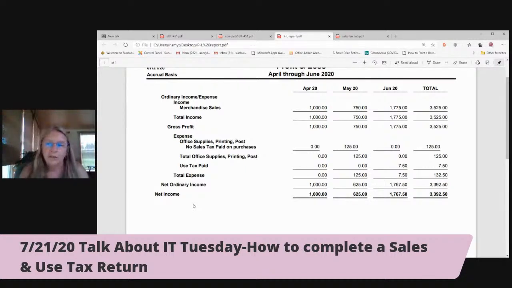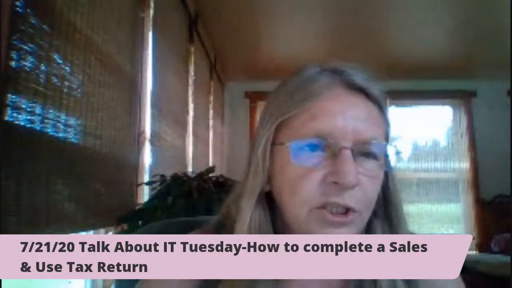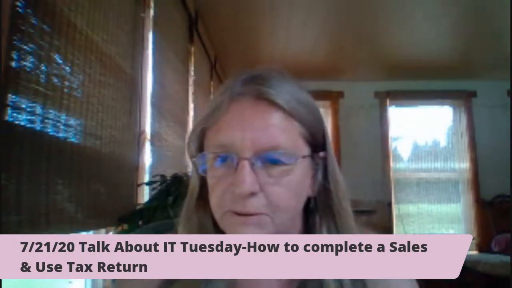Yes, the bottom line number is what you report as income to the IRS when you fill out your tax return. Okay, that's what you want to set money aside for to cover your taxes. But you need to have that structure, and that's what I find lacking in a lot of the Excel spreadsheets, bookkeeping systems.